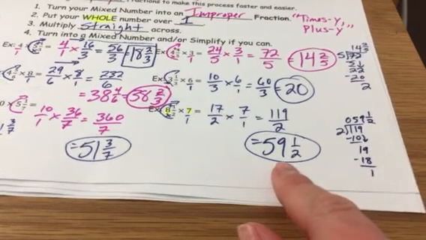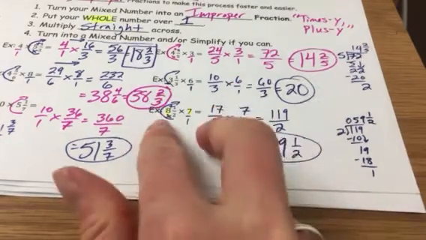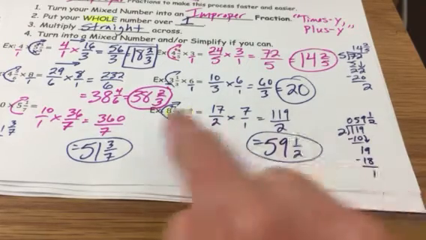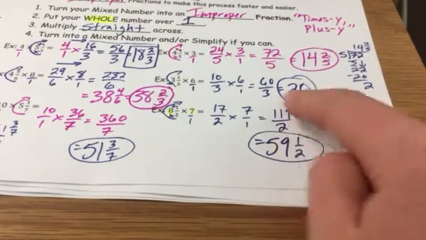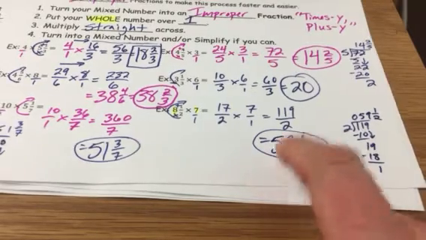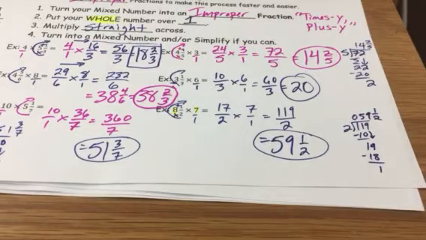So go ahead and try the backside on your own. Again, let me recap how you do it. You turn your mixed number into an improper fraction. You have that skill already. Put your whole number over 1, multiply straight across, turn back into a mixed number. These are all skills that you already have. It just is a certain progression, a certain order that you have to now apply your skills.